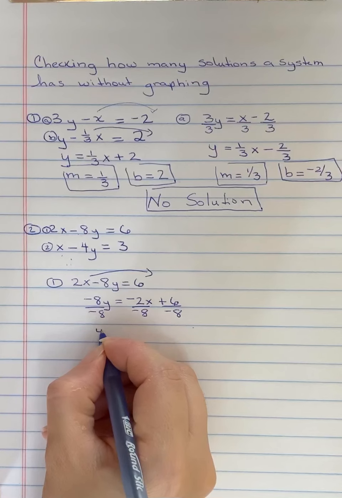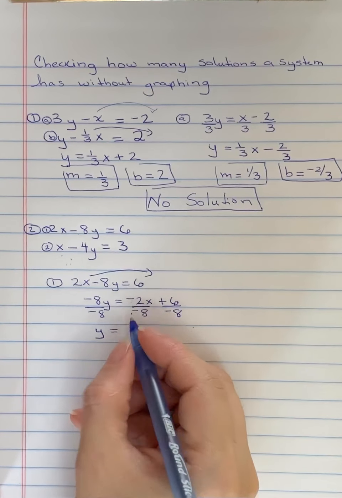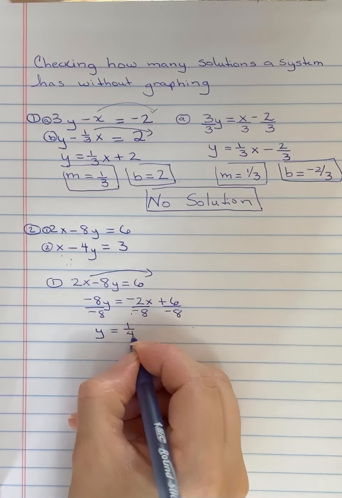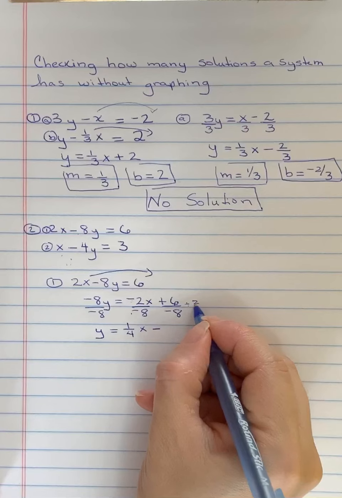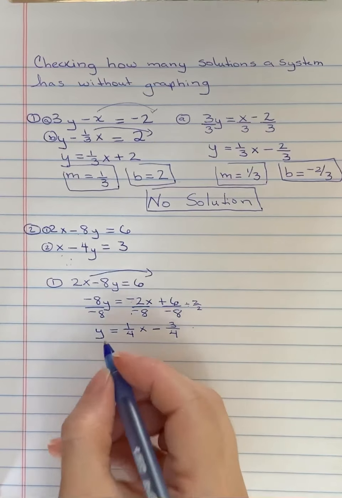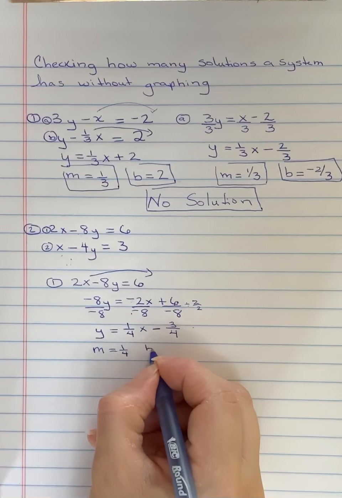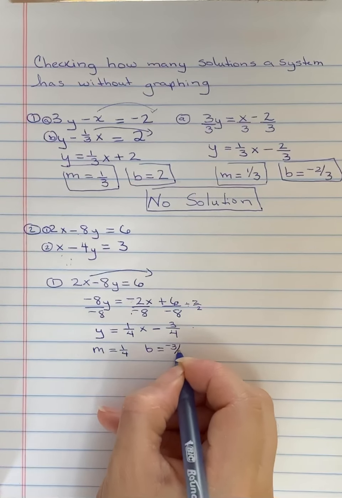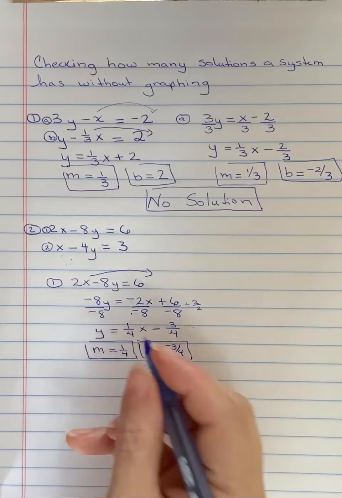Y equals negative over negative, it cancels out. So 1 over 4x minus, and here both of them are divisible by 2, so 3 over 4. Slope, 1/4. Y-intercept, negative 3 over 4. Okay, that is the important information of equation 1.